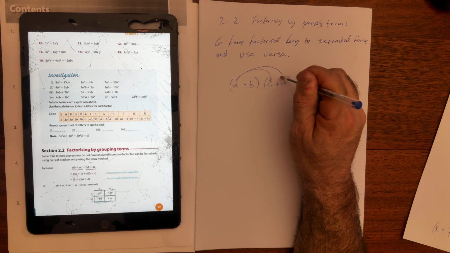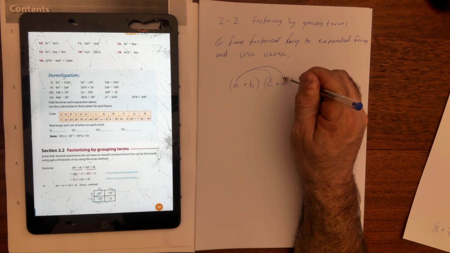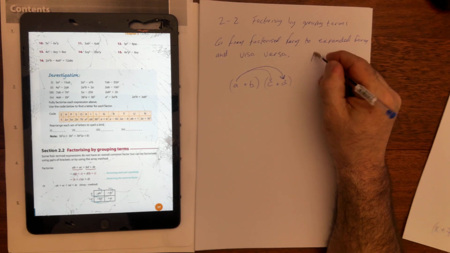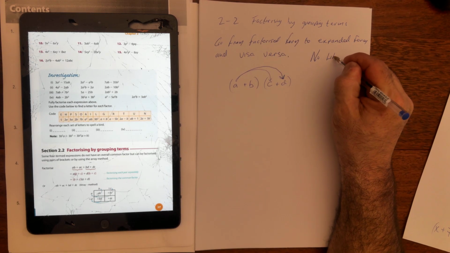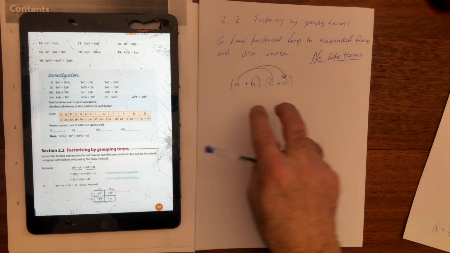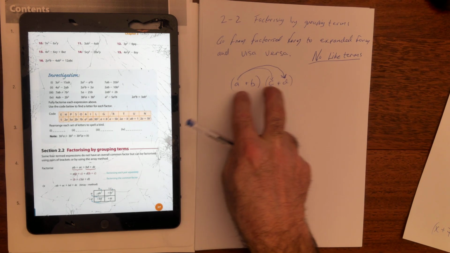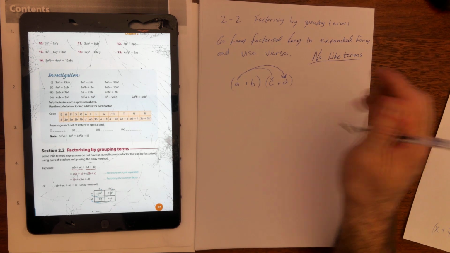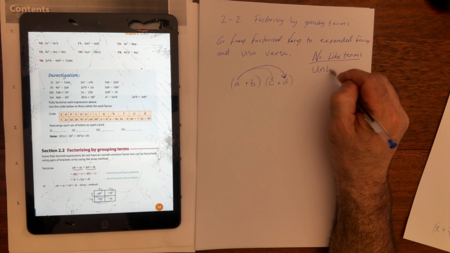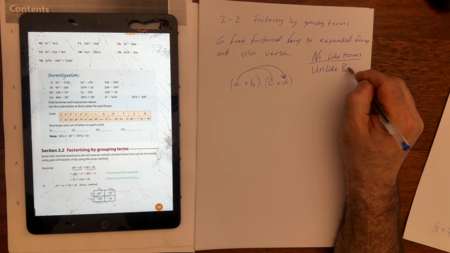What we cannot use here is FOIL, or at least FOIL is pointless because there's no like terms coming out of this. No, this is all about the fact that there are no like terms, and the reason there is no like terms is that the binomials are not like each other. They're not x's and numbers, x's and numbers. Okay, so we've unlike binomials.